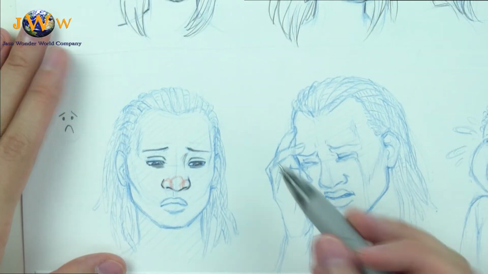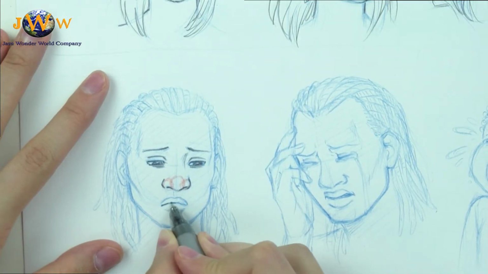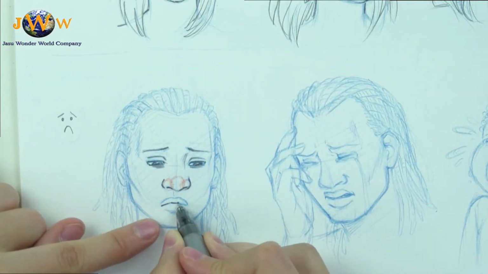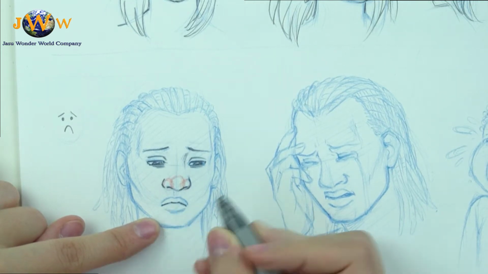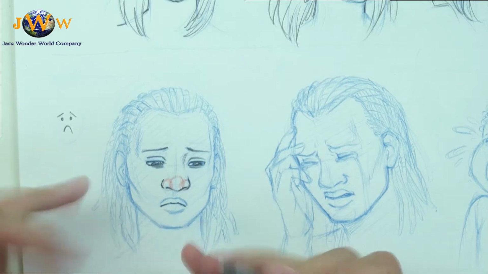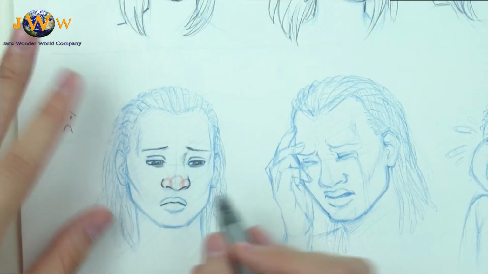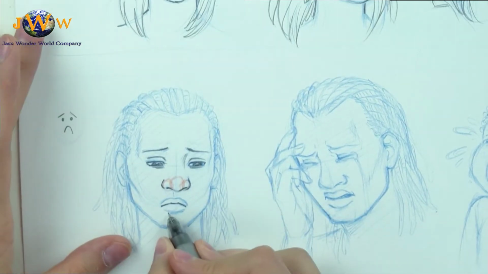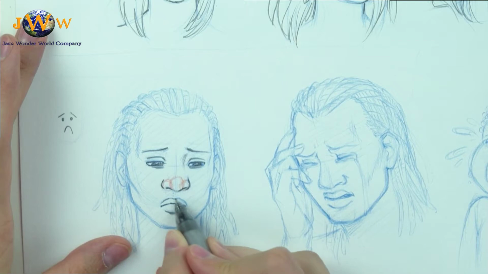And then the mouth, the corners of the mouth are pointing downwards. Here not too much, a little bit, because we don't want to exaggerate here. We want to be subtle. So this is quite basic sadness.